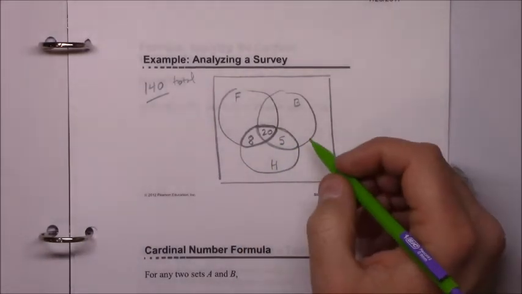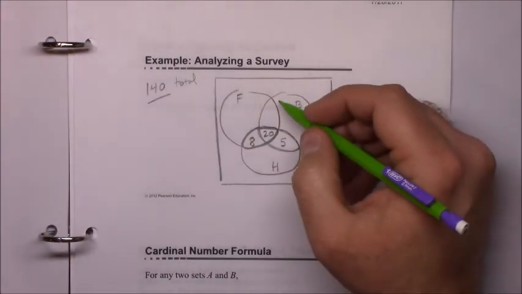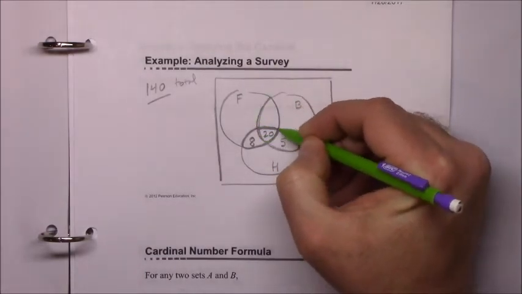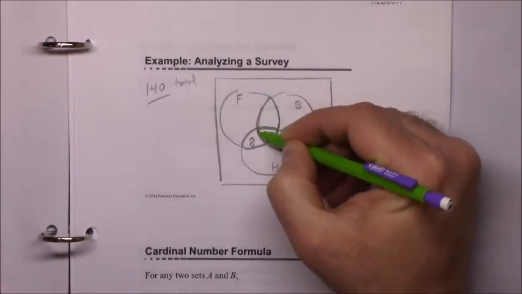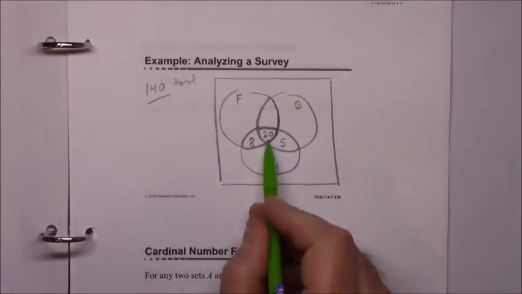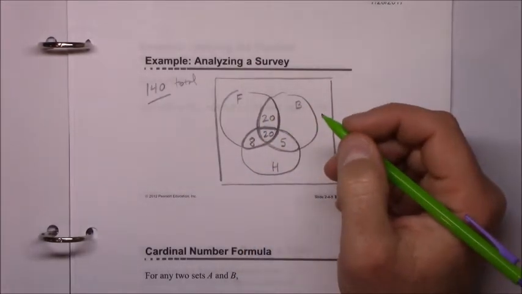Next, so I'm continuing to just work my way up the given information. They tell us that for football and baseball, there's a total of 40 of those individuals. So I've got 40 individuals in this intersection. 20 are listed here. We need another 20 here.